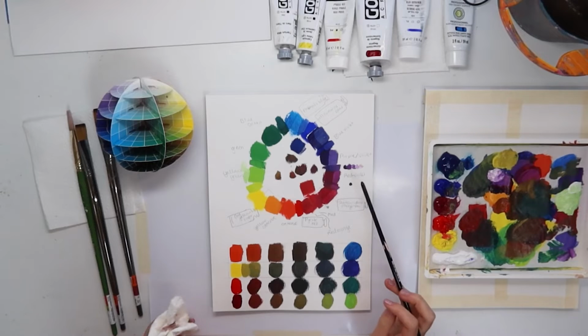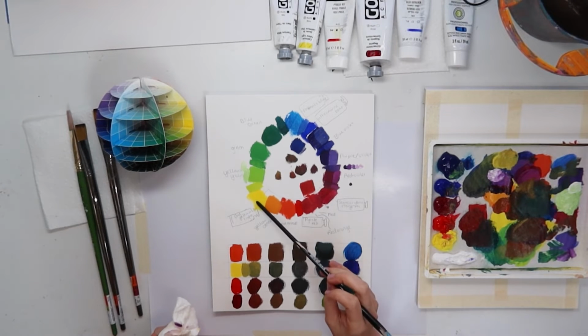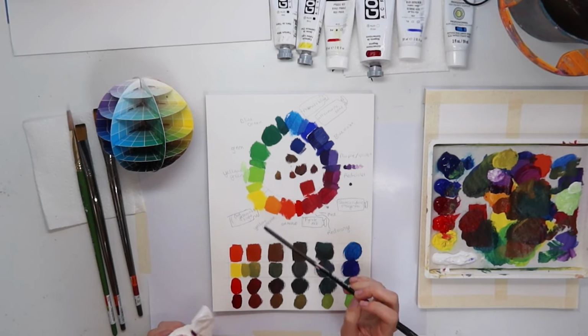Another tip is you can also move up the value scale to lighter colors using yellow. So if I wanted to take a red and make it lighter, I could add yellow. It would make it more orange, so we'd have to know if that's the direction we want to go, but we have white and yellow as a way to navigate up the value scale, to become lighter in value, to get to this side of our color globe.